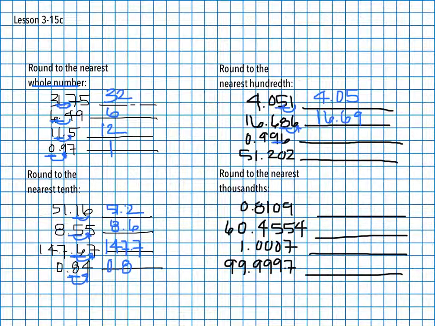We got our 9 here. Look to our neighbor to the right. That tells us to go up. So 9 is going to go to 10. This is going to go to 10, and actually the whole thing is just going to go to 1, because we're just going to keep carrying that over. All right, 0, we look to our neighbor to the right, and it's going to be 51.2. Now, I can drop this 0 because that 0 doesn't matter. It's an insignificant digit, so we don't need that.